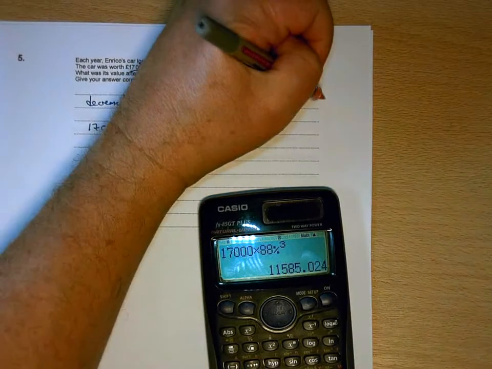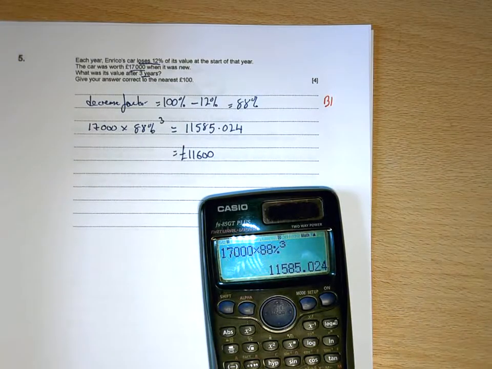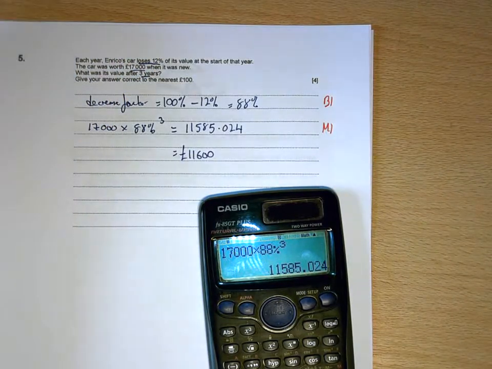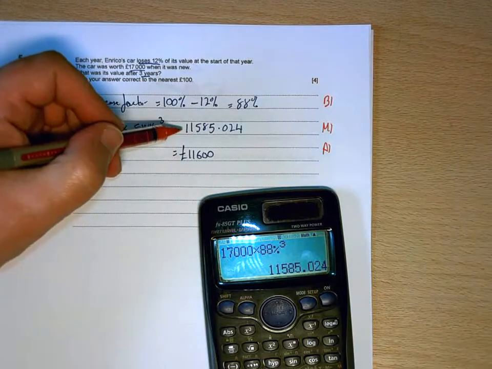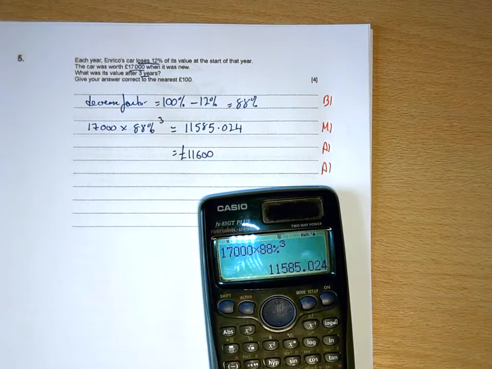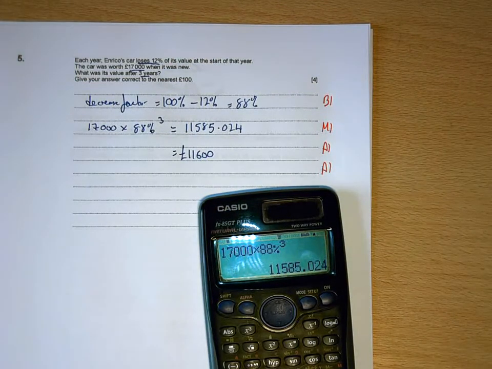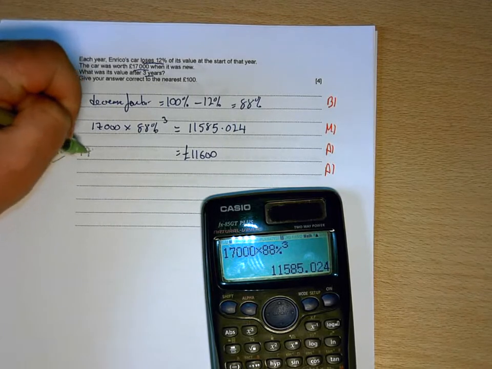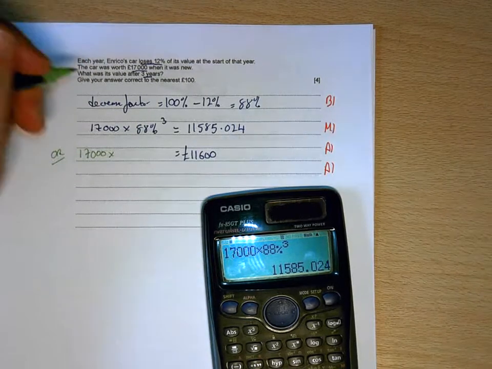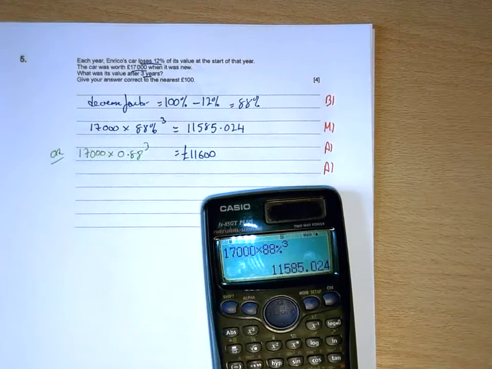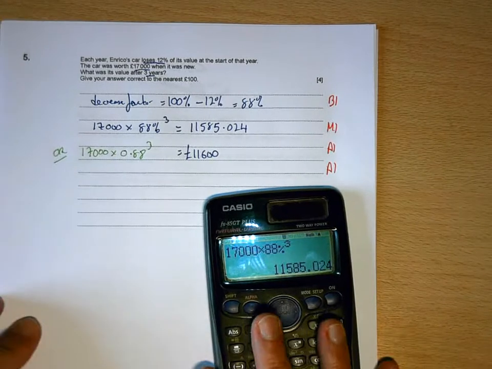So mark scheme for that. 1 mark for the 88%. Your method mark for the correct line of maths. An answer mark for an unrounded answer. Final answer mark for the answer correctly rounded to the nearest £100. If you wanted to do that as a decimal, then it will be 17,000 times an 88% would be 0.88 to the power of 3. Either of those, absolutely fine.